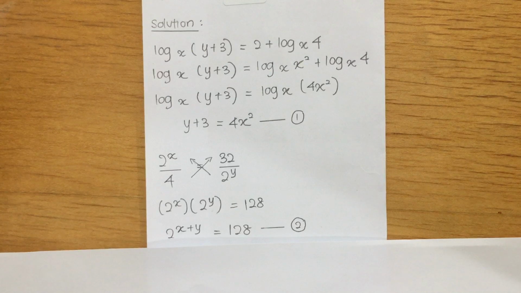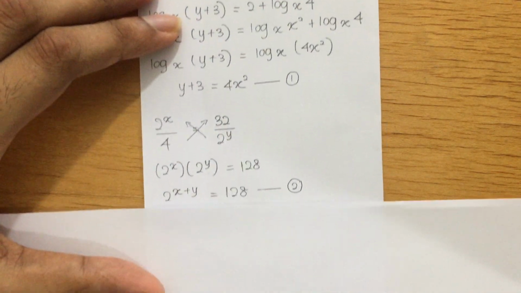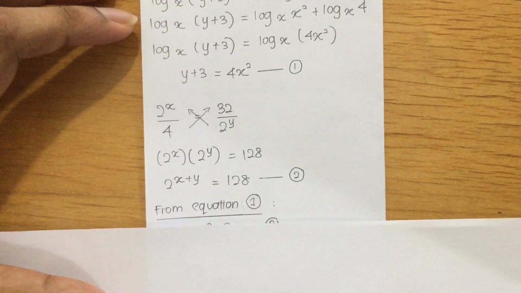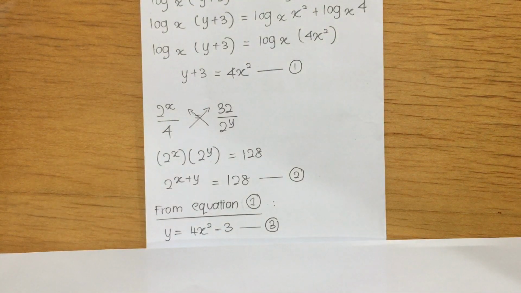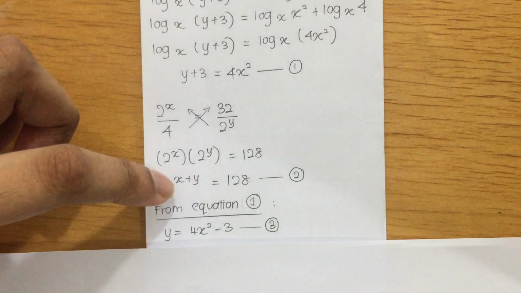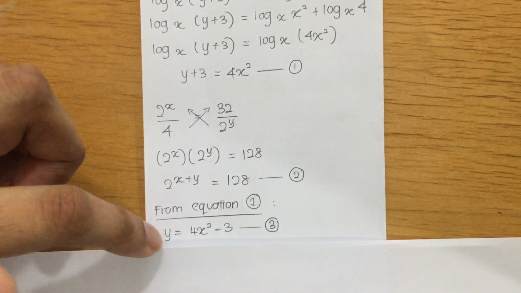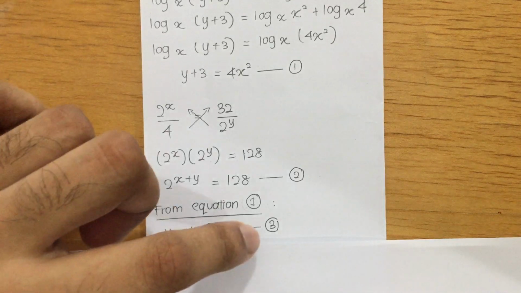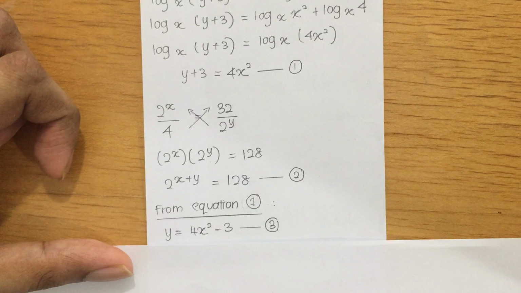So from here, how are we going to continue? We're going to continue from equation 1, guys. The steps are pretty similar. From equation 1, we're going to form an expression of y in terms of x. What is the purpose? Very simple, to reduce from 2 variables to 1 variable, guys. So y equals 4x squared minus 3. This will be your third equation. So guess what, for the next step, we are going to substitute this third equation into the second equation.